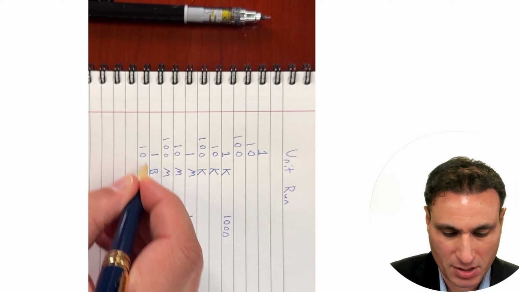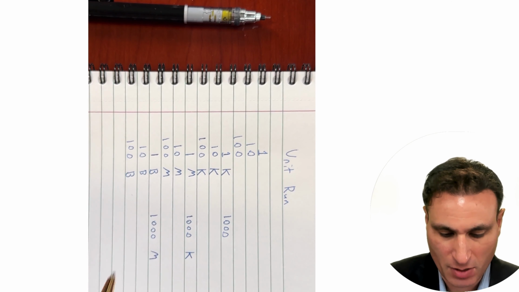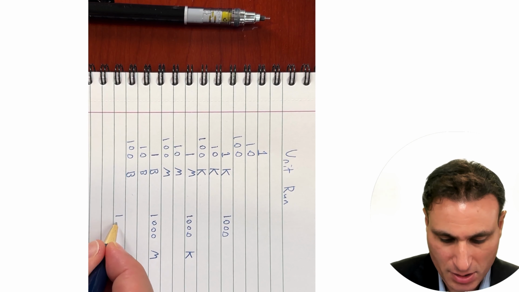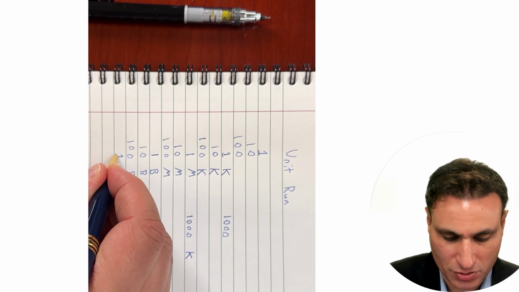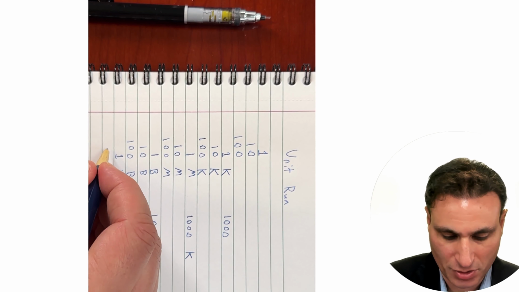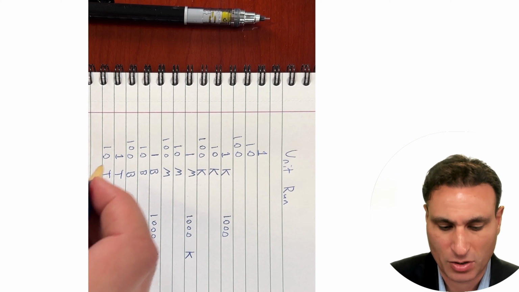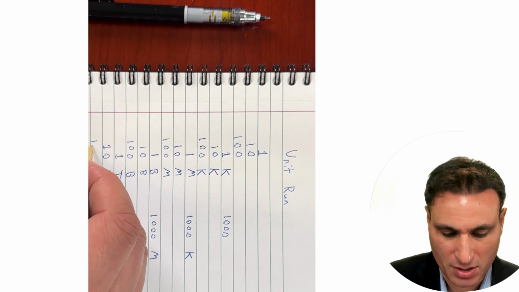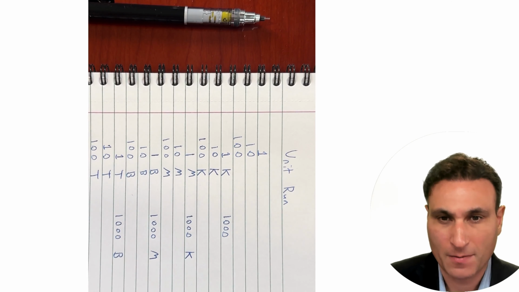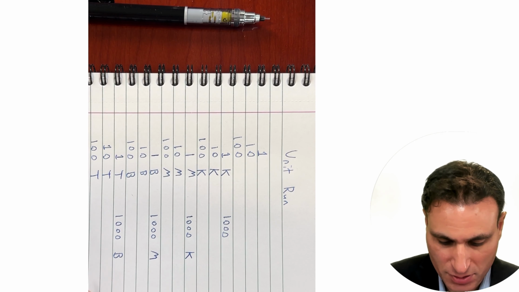1 billion times 10 is 10 billion. 10 billion times 10 is 100 billion. And 100 billion times 10 is 1,000 billions, which again, we're going to resize to 1 trillion. 1 trillion times 10 is 10 trillion. Again, just append a 0 to the numerical portion. 10 trillion times 10 is 100 trillion. And 100 trillion times 10 is 1,000 trillions.